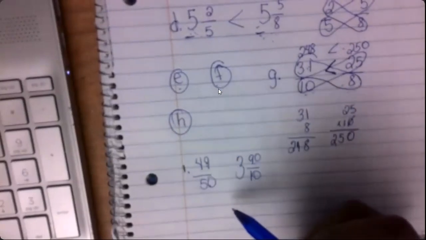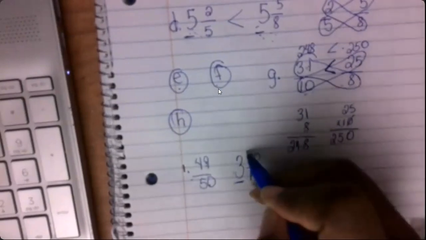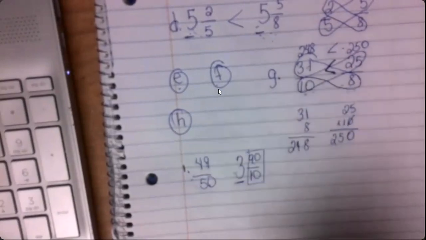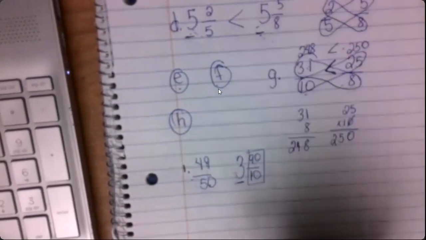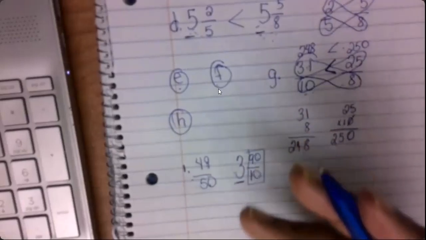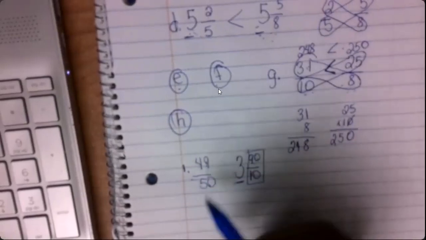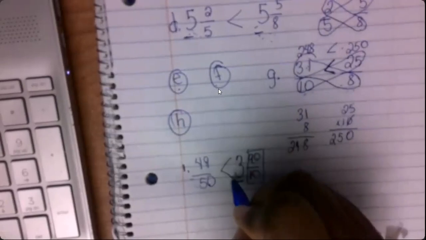So when we compare these, we can start with our whole number. This one has a 0 as a whole number. And this one has 3 as a whole number. But I hope you also saw this improper fraction here. So there's more than 1 over here to be added to this whole number. But we don't have to look at the fractions, because with the whole number, I have 3 and I have 0. So this is a regular fraction. 3 is greater than 0.